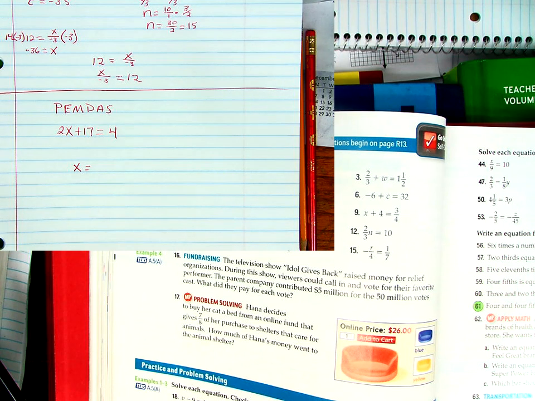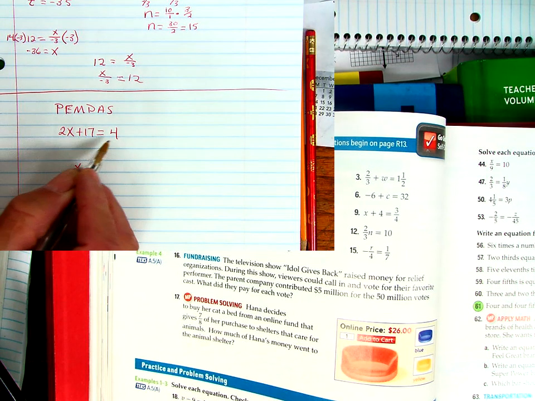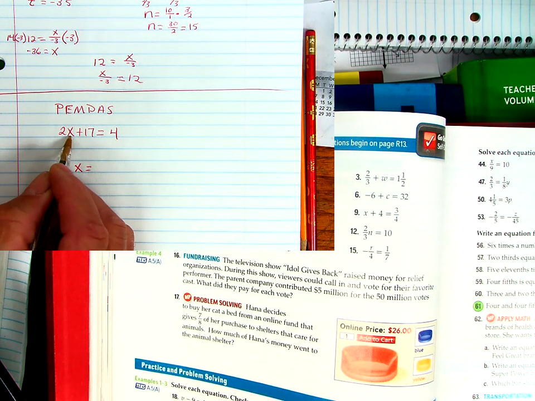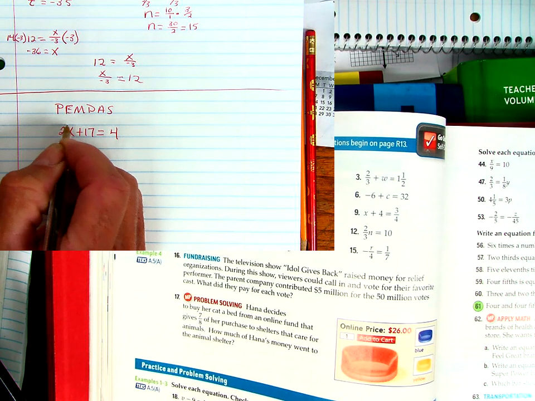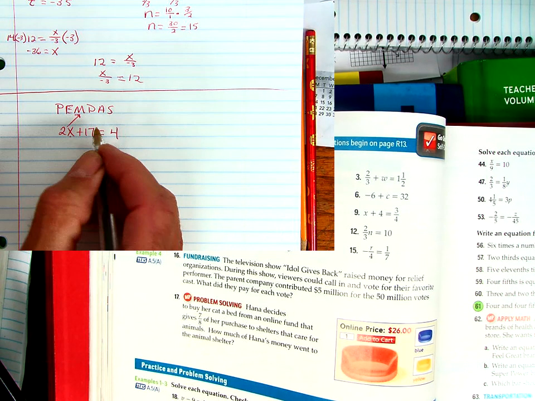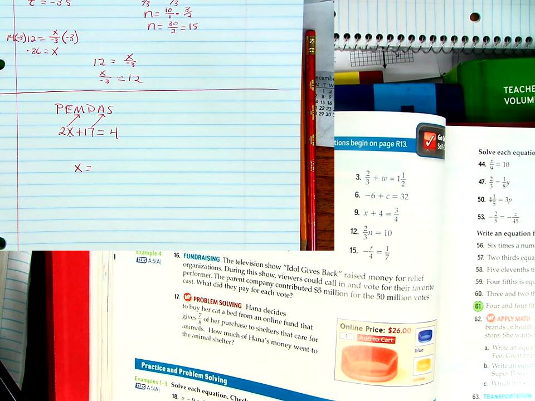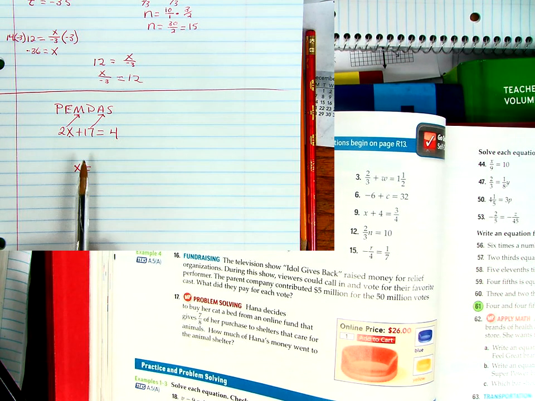There are a few exceptions. For example, in this equation, here's the x. I have a 2 being multiplied to it, so I have multiplication. I have the 17 being added to it, so I have addition. Which operation do I do first? Which one of these will I undo first in solving this? The one that you would do first is the addition.